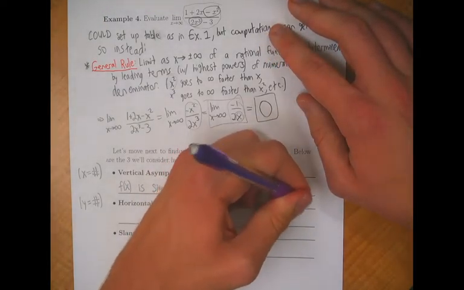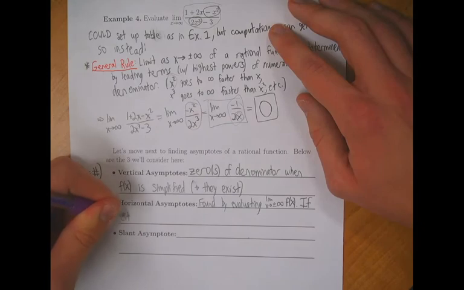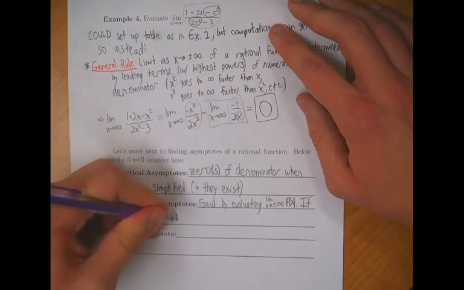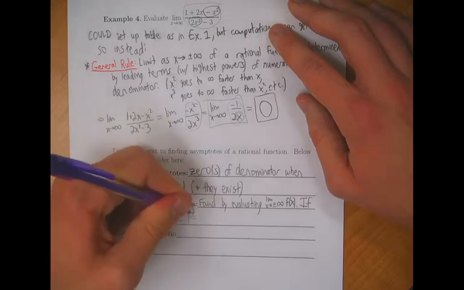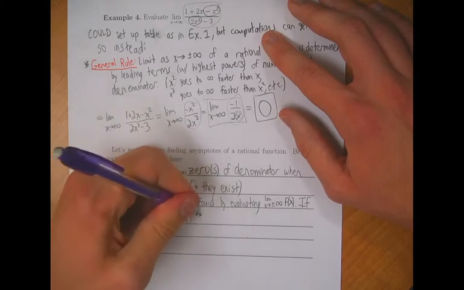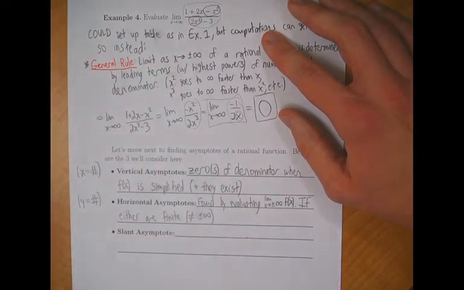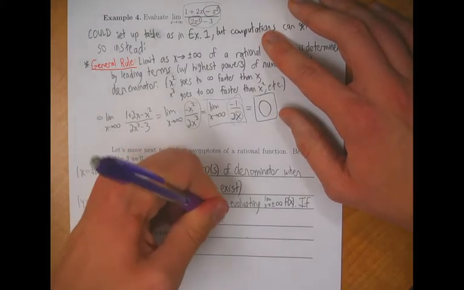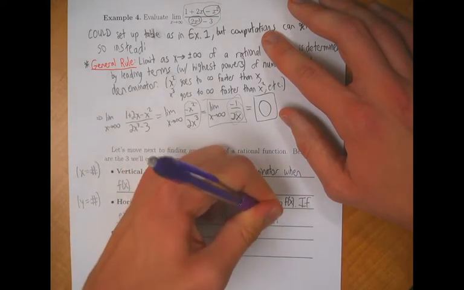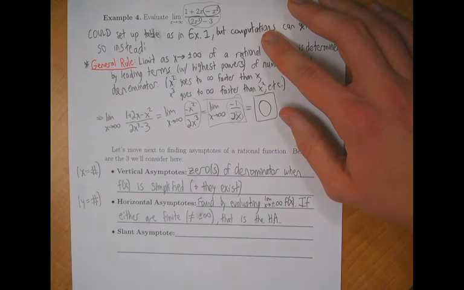So the nice thing with this is that if either are finite, as in, it's not equal to plus or minus infinity, that is the horizontal asymptote. Okay?